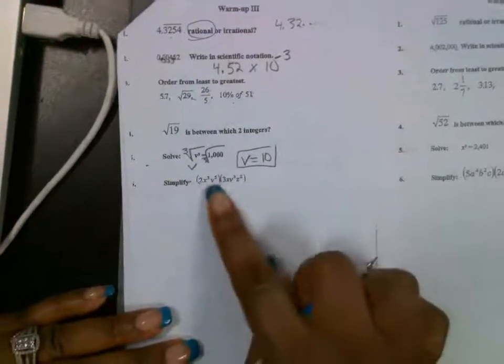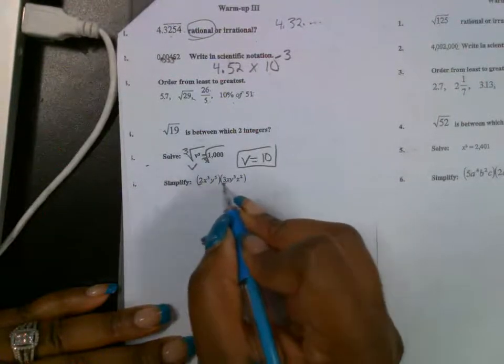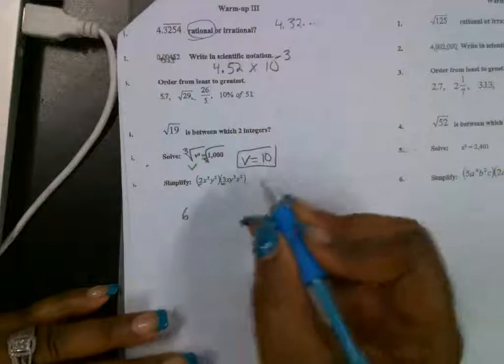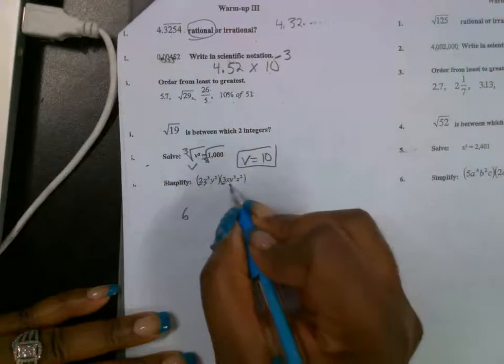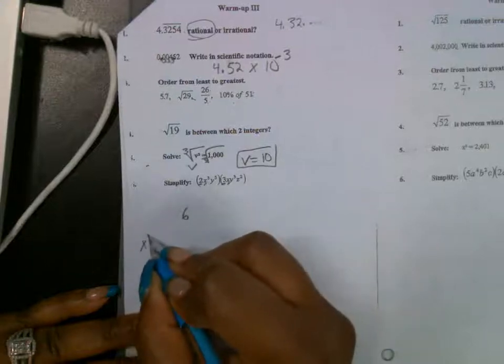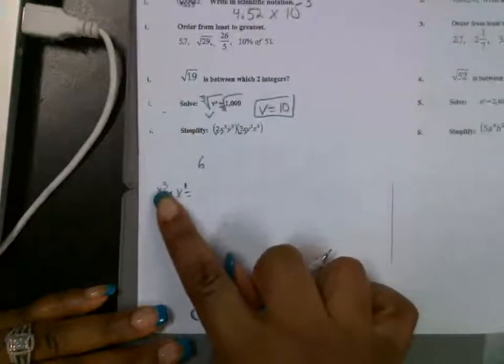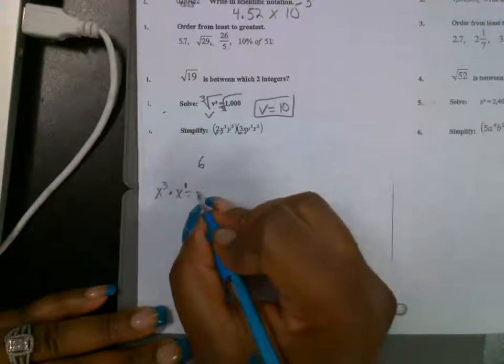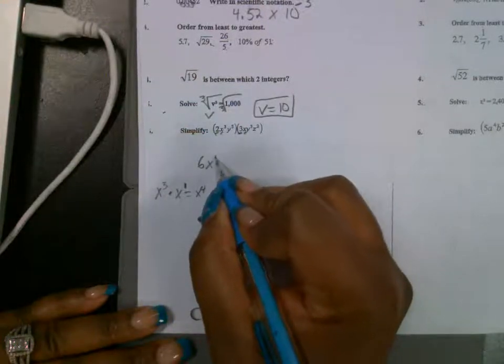All right. Here we're multiplying. So let's multiply the numbers first. 2 times 3 is 6. Now let's do these x's. X to the third and then x to the first. X to the third times x to the first. All you're doing is adding the exponents. 3 plus 1 is 4. So x is being multiplied 4 times.